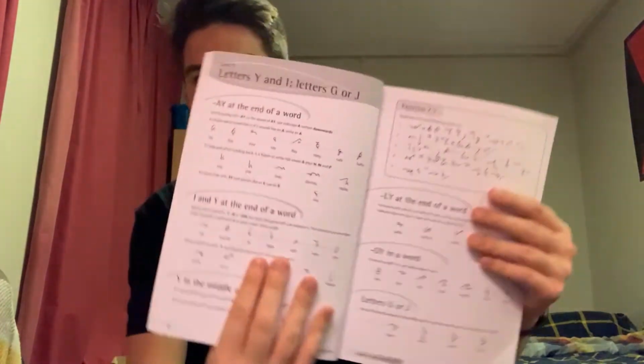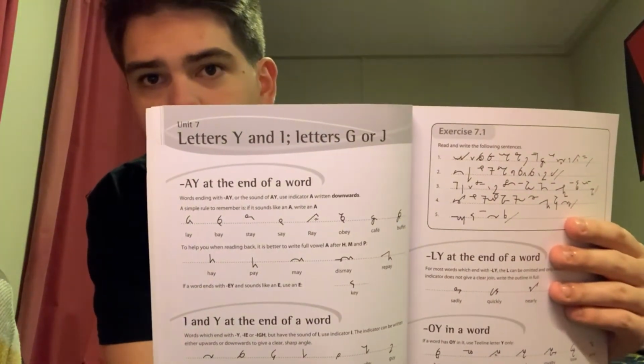Next is letters Y and I, and letters G and L. Oh, G and J. I was trying to read it in there, so sorry, my phone was running out of charge, so I don't know what's happened there. Hopefully the recording was okay in that little bit. But yeah, so that's the next passage. There's a lot more to learn, obviously, and we'll slowly get through it.